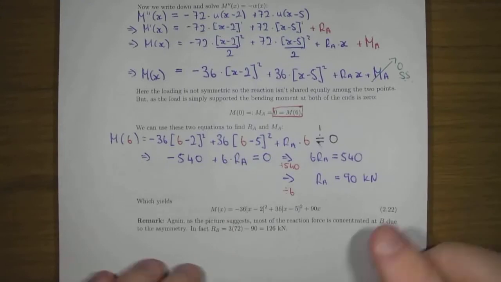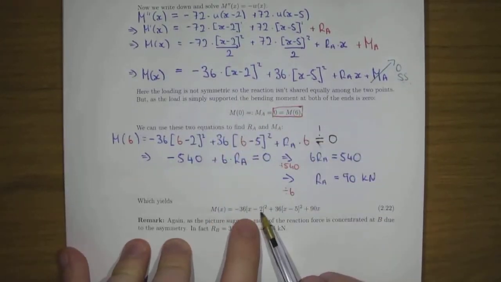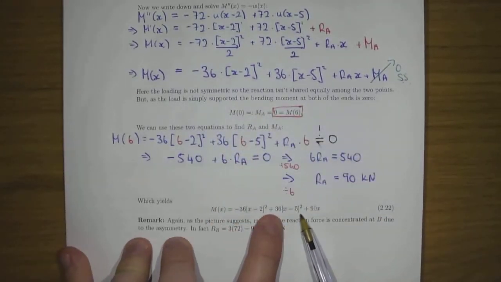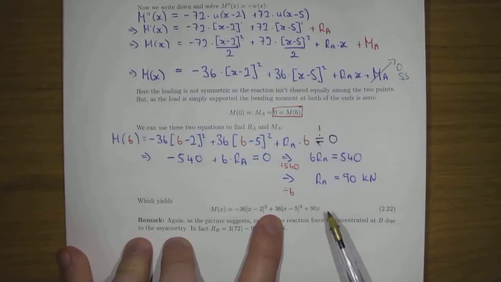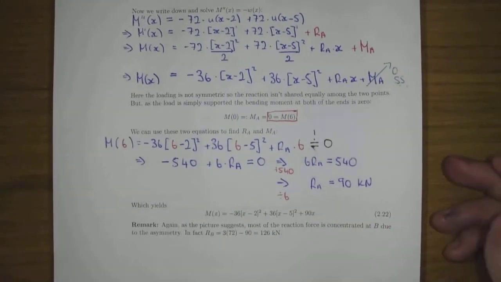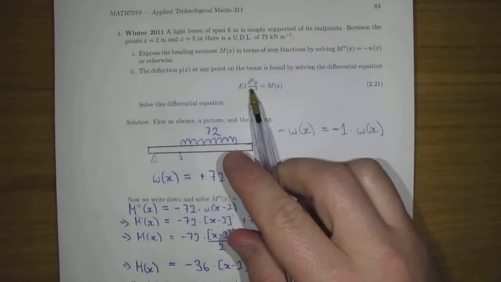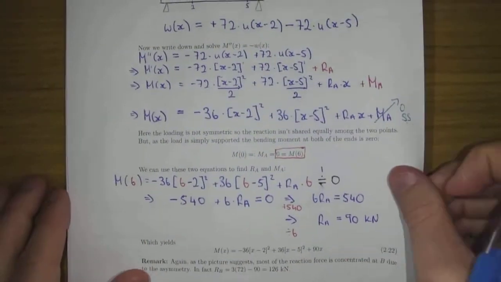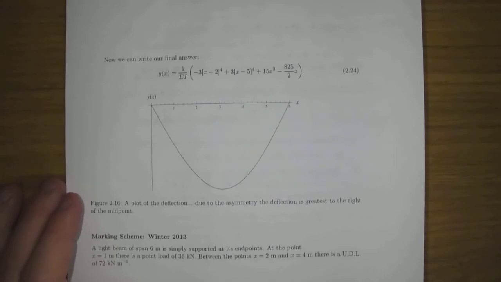So just putting the M of x back together: minus 36 square bracket x minus 2 squared, plus 36 square bracket x minus 5 squared, plus Ra, which is 90x, and Ma is 0. That's where we are. And now what we have to do is solve EI times the second derivative of deflection equal to this. That's on the next page.